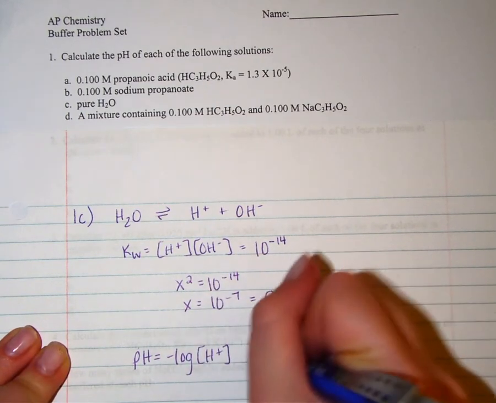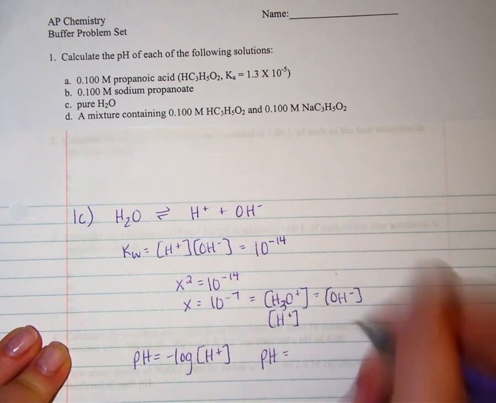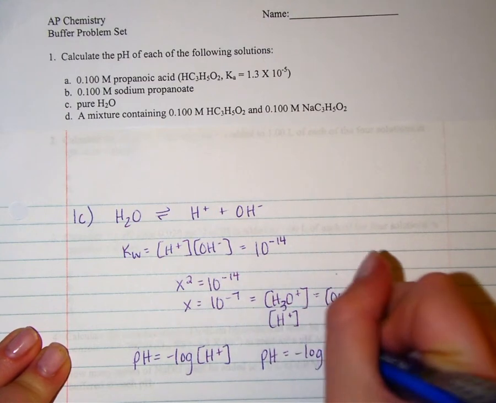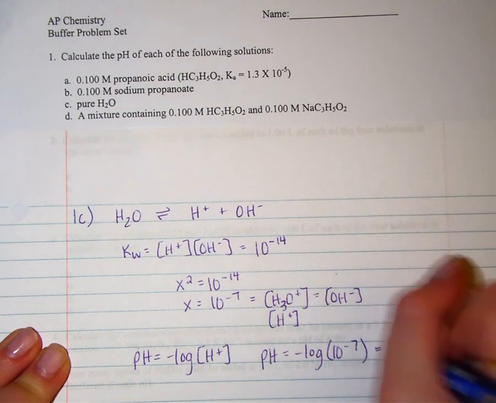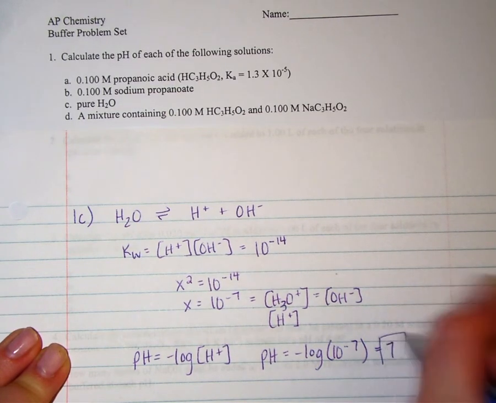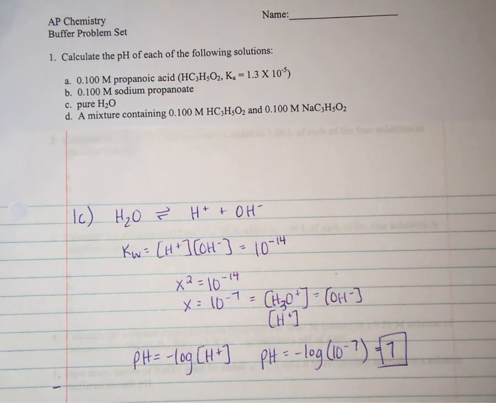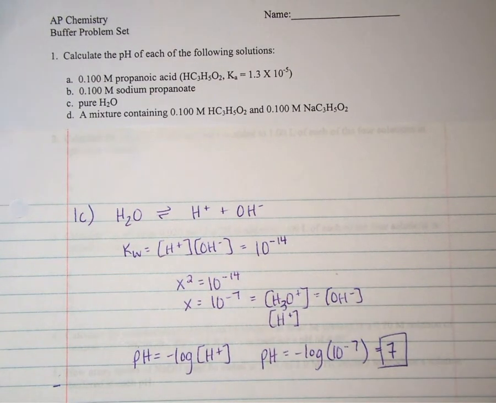So now I type that into my calculator, which I don't even have to do. It's negative log of 10 to the negative 7, which I happen to know is 7. So that gives me a final pH of 7, which is neutral, which makes perfect sense, and that would probably be the answer that you would just guess, but here's the actual chemistry way of figuring it out.